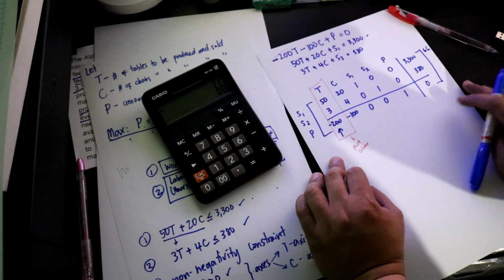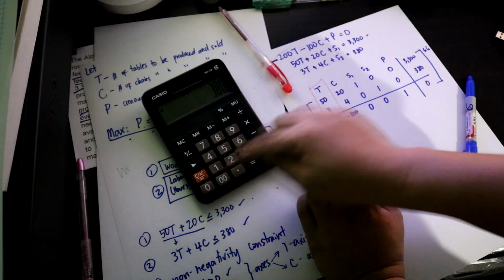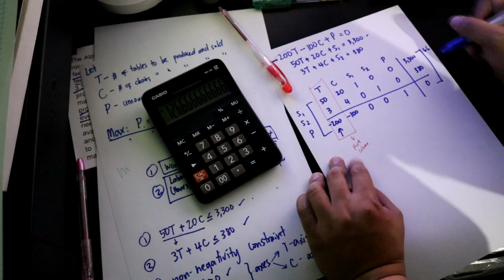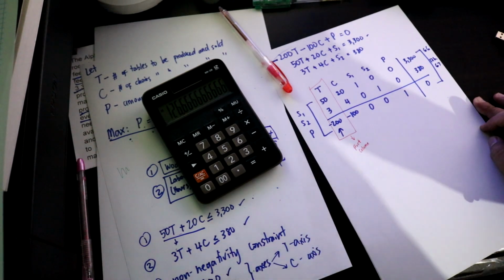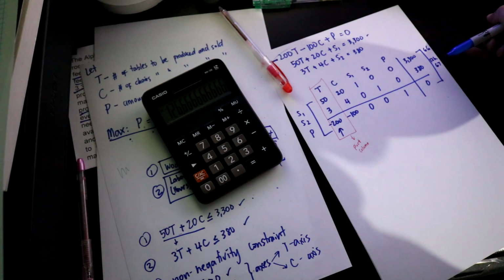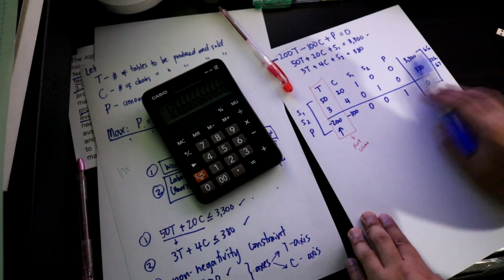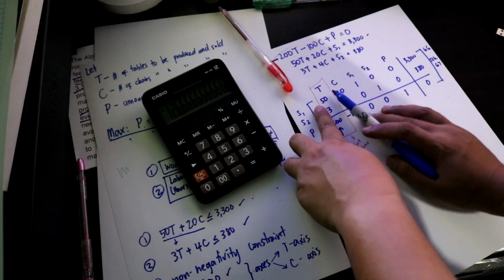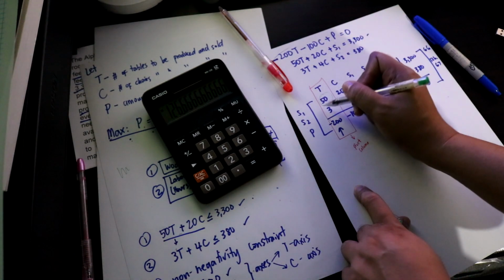And then 380 divided by 3, that is 126.67. After that we are going to choose whichever is lower between these resulting numbers. Between 126.67 and 66, the lower number is 66. And therefore, the number that corresponds to this smaller number in the pivot column is what we call now the pivot element.